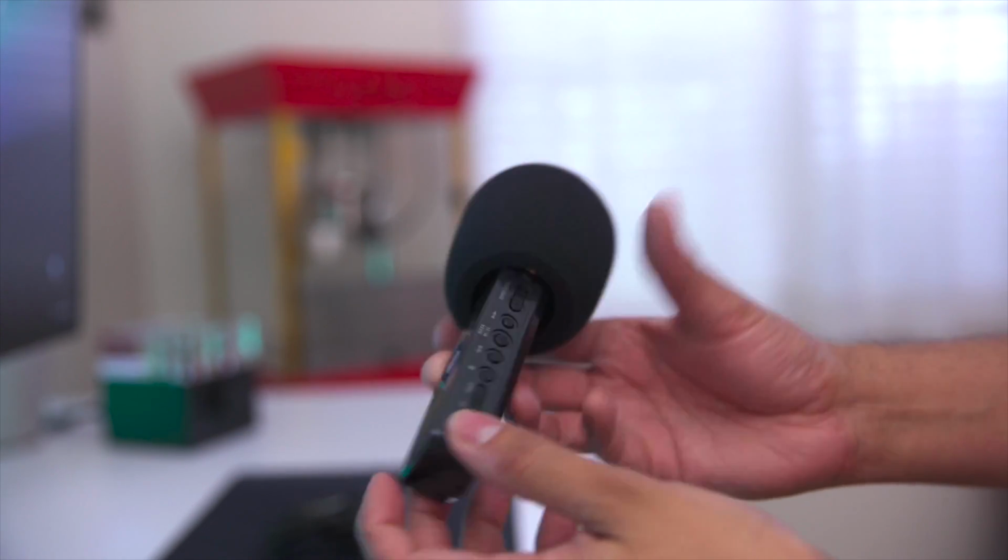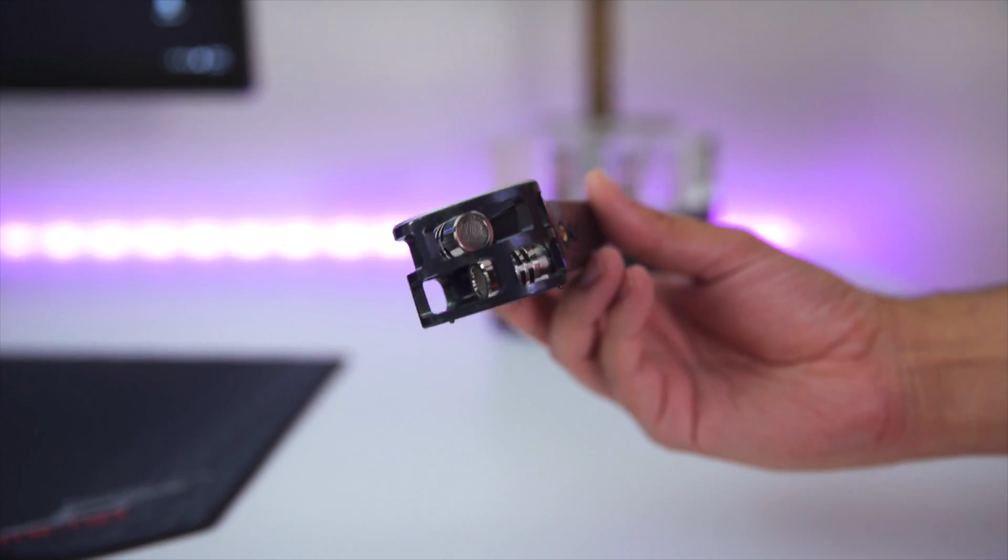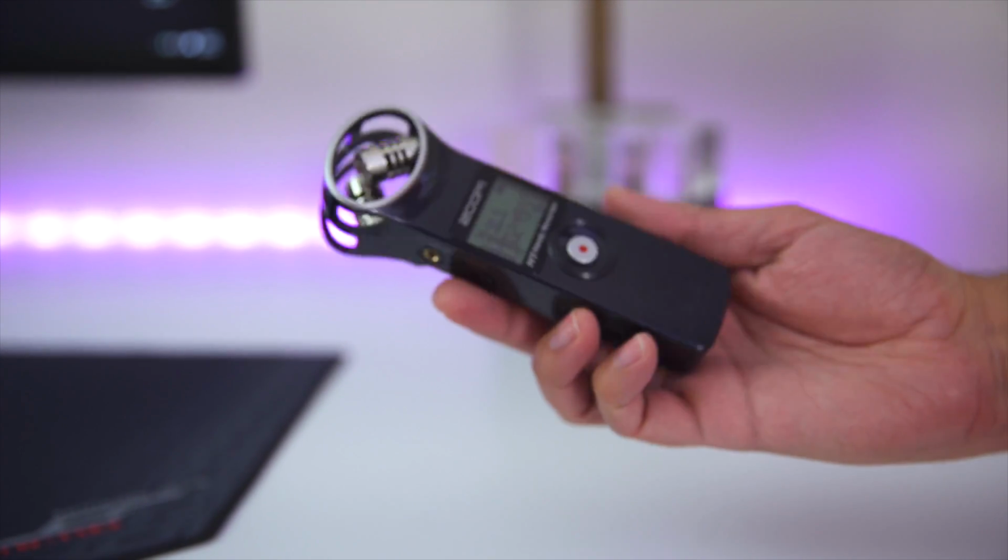So without further ado, let's get started. So the first audio microphone that I want to talk about is the Zoom H1. Now this is the mic that I've been using for over 3 years, and I usually use this one whenever I'm going to do any voiceovers. It's probably one of the best mics I have ever used for the price. You can pick this up for about $80 to $100 on Amazon.